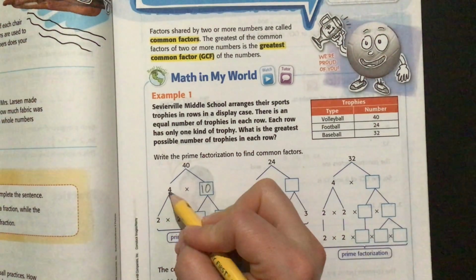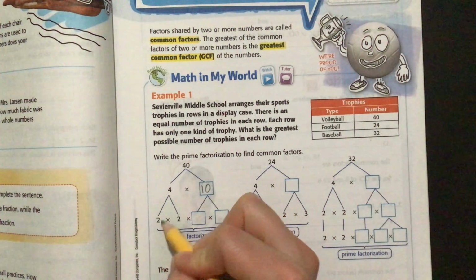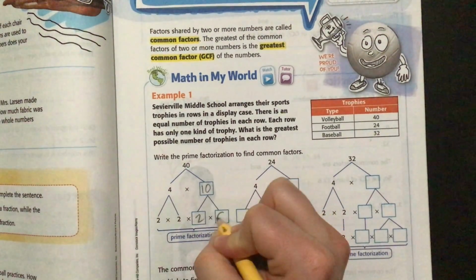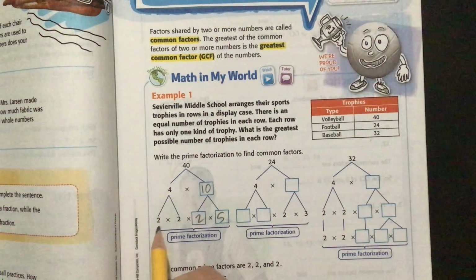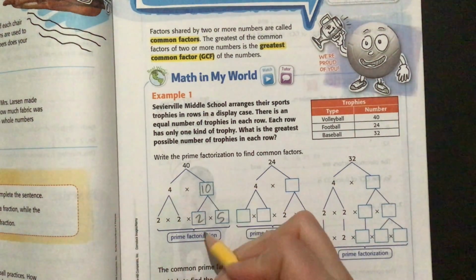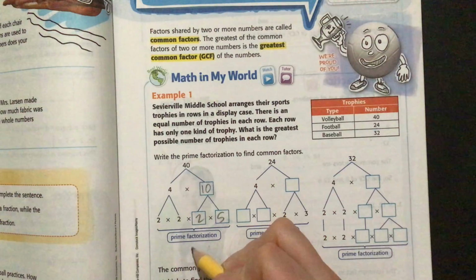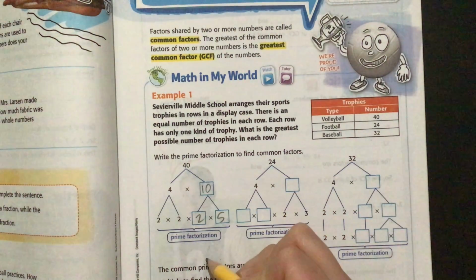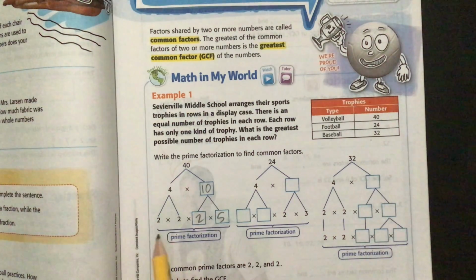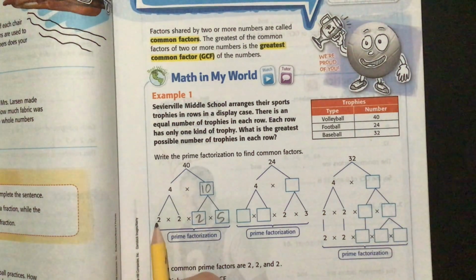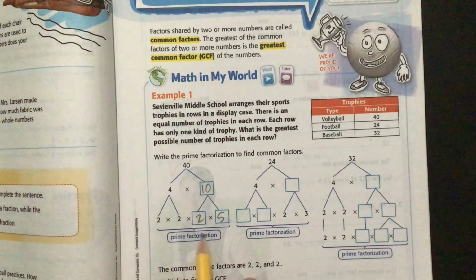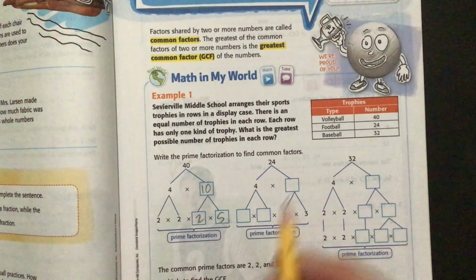So now I'm going to factor out 4, which is 2 times 2. Then I can factor out 10, which is 2 times 5. And I know that I'm done when I can't do any more branches. Well, I could do more branches if it was like 2 times 1 or 5 times 1, right? So prime factorization here: 2 times 2 times 2 times 5. That's an example of prime factorization. Okay, let's do another one.